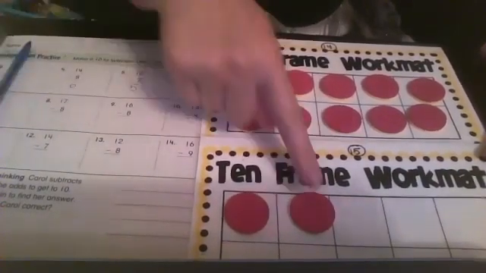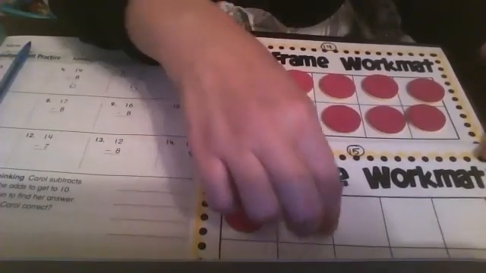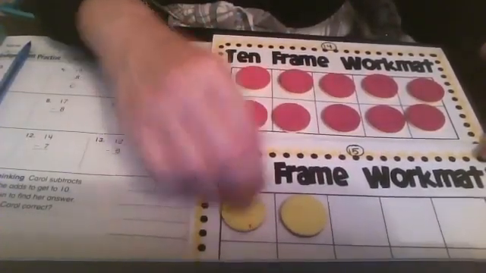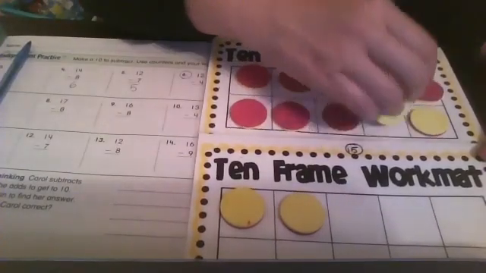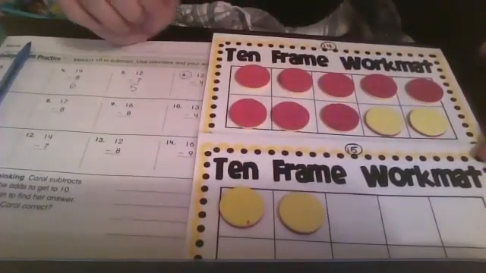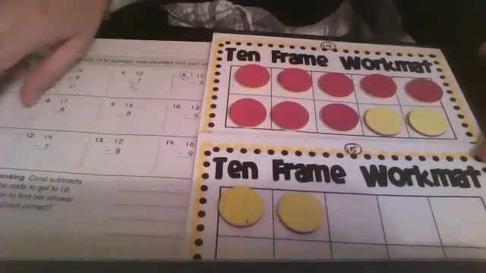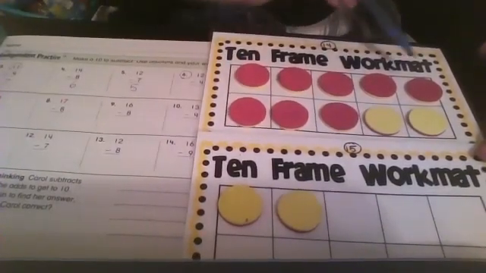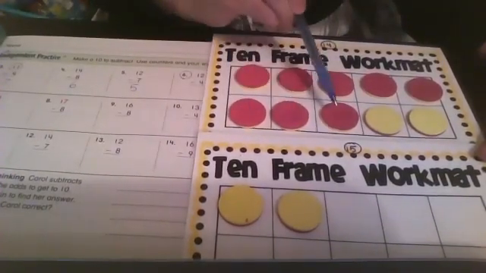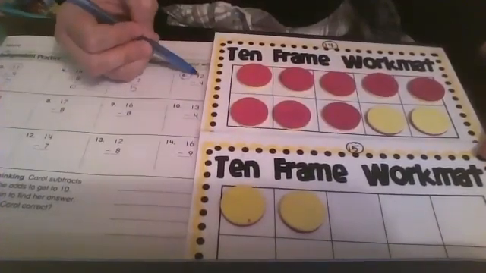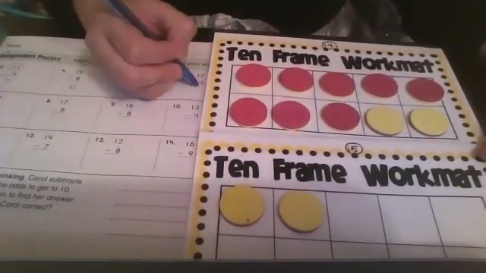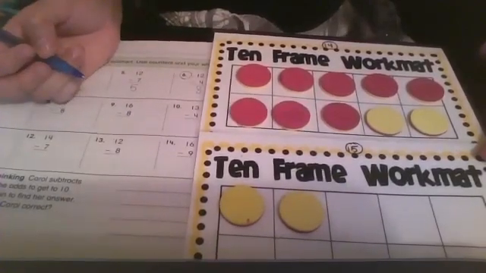So I'm going to start at the end, and I'm going to flip over 1, 2, 3, and 4. Okay, how many do I have left? 5 on the top, 6, 7, 8. So 12 take away 4 equals 8.